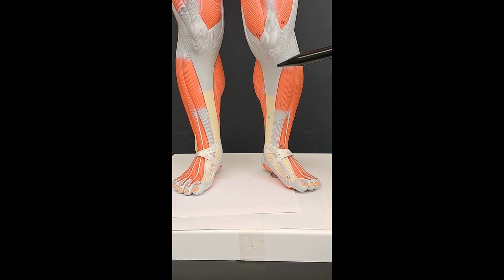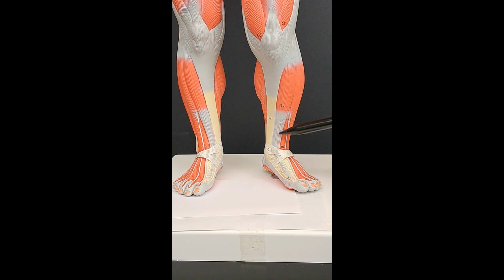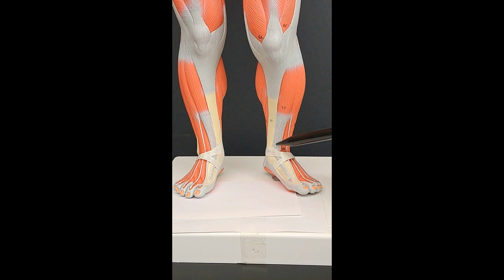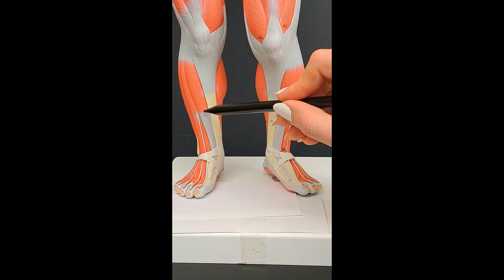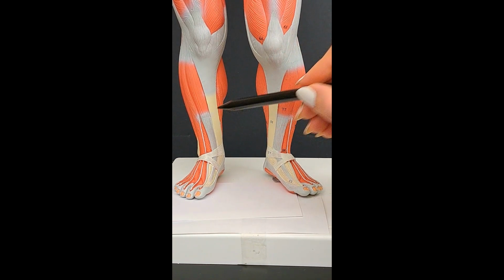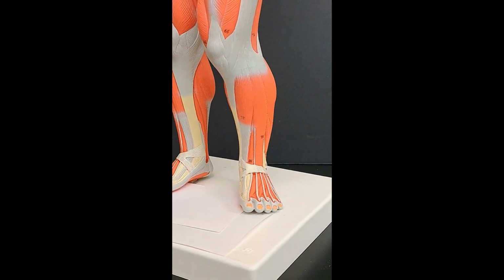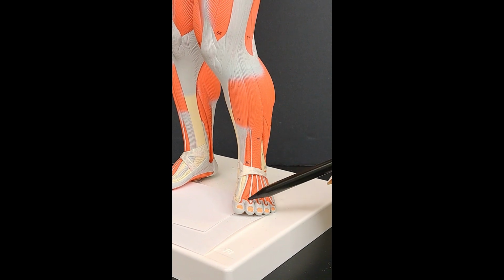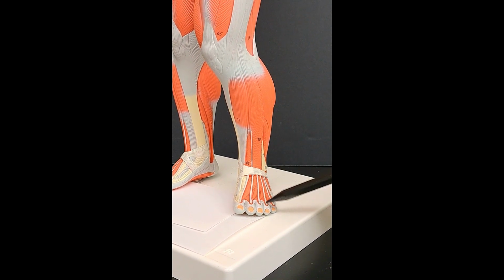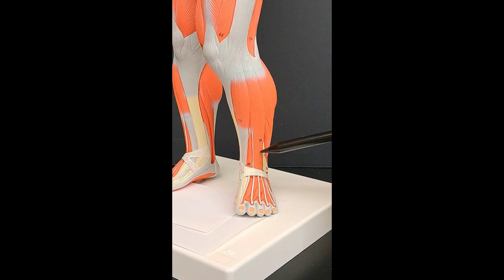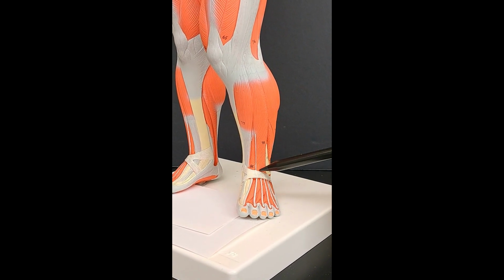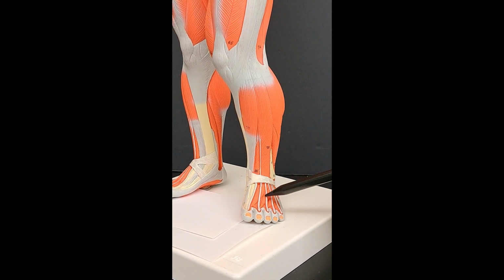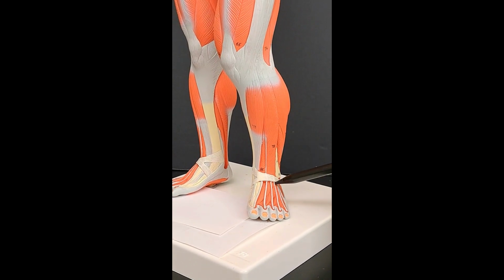Moving to the anterior aspect of the leg, right here we have the tibia. This is the tibialis anterior muscle. That's the tibialis anterior muscle. Moving lateral, we have the extensor digitorum longus muscle. In the hand, we have the extensor digitorum muscle. In the lower extremity, we have the extensor digitorum longus muscle.